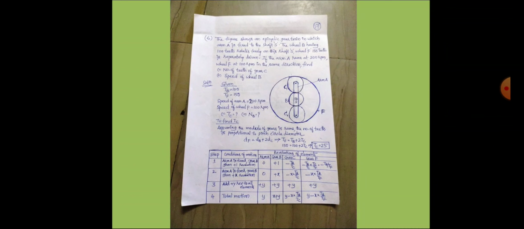Next, to find the speed of wheel B, let us draw the table. So first step, second, conditions of motion, third one, revolutions of elements. Now look at, as there is an arm, let us fix the arm. Therefore, first one in the revolutions of elements is arm A. And next, let us rotate the gear B in anti-clockwise by 1 revolution.